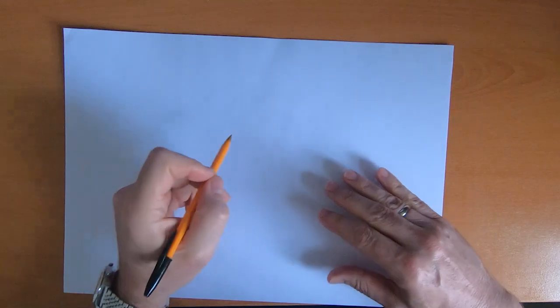It's one of the first exercises I get students to do, and I say, perhaps sometimes rather flippantly, that if you can draw a box, you can draw anything. Now let's have a look at actually drawing the box itself.